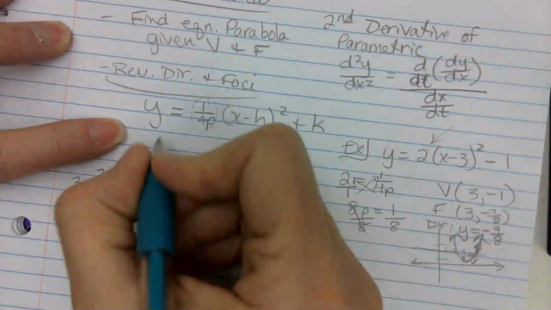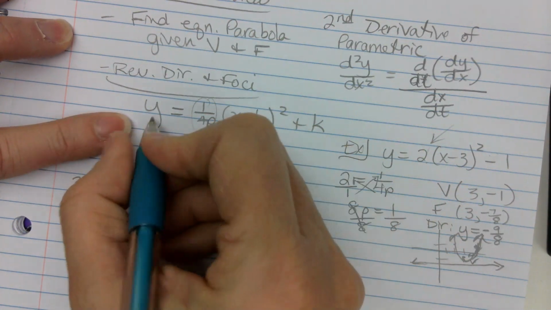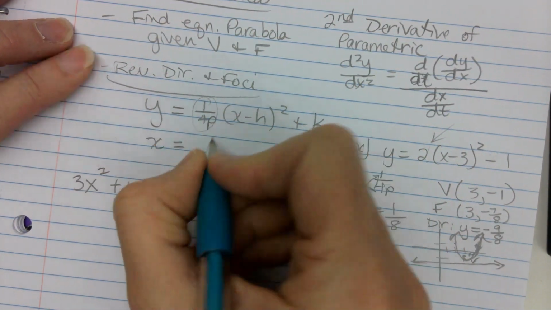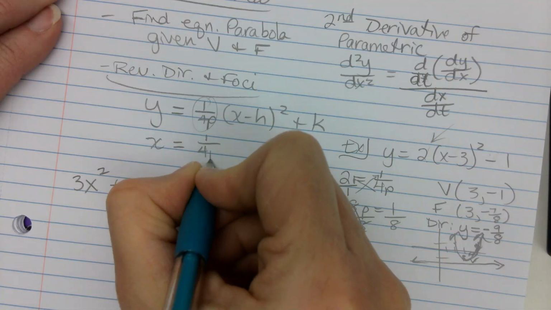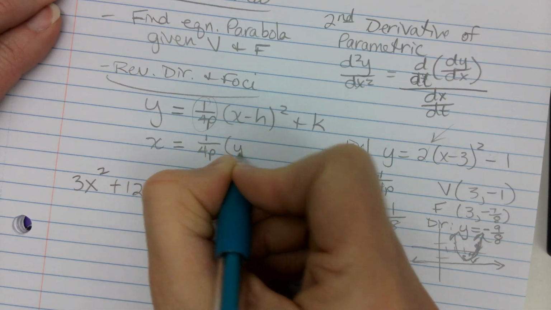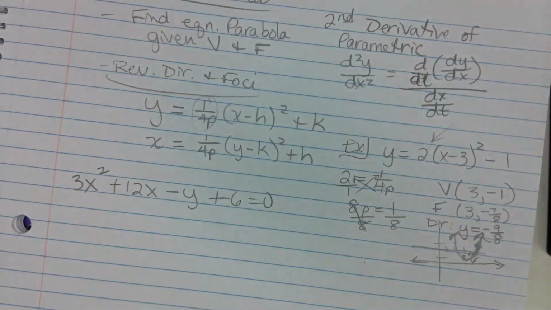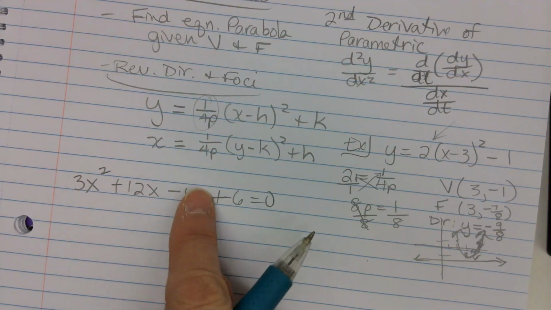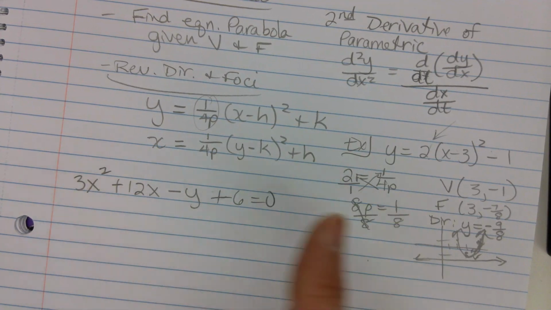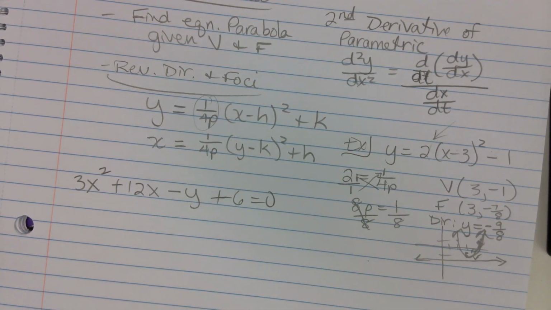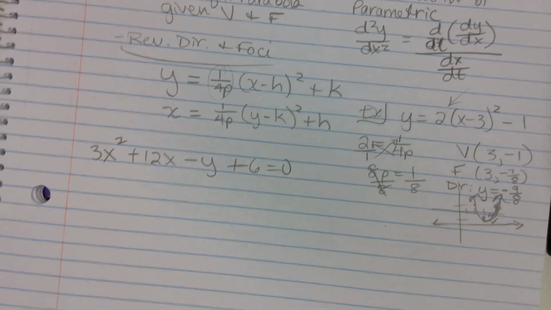And what's the other version? What's the right-left version? x equals 1 over 4p times (y minus k) squared plus h. But in this case, once you find that p, you're going to go right or left of the vertex, depending on whether it's positive or negative.